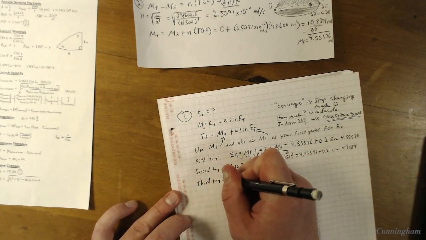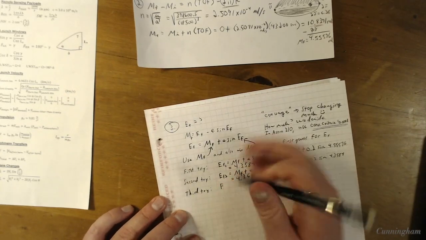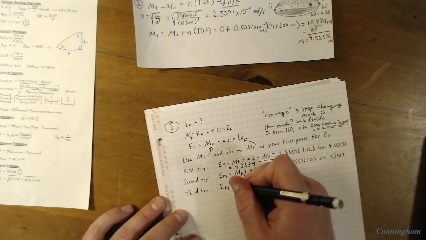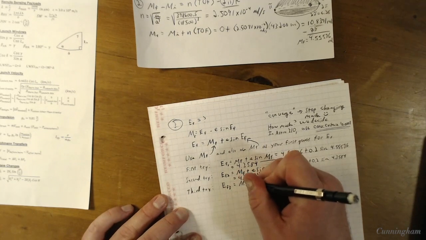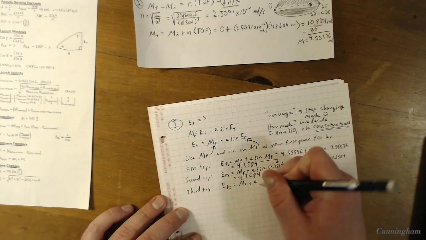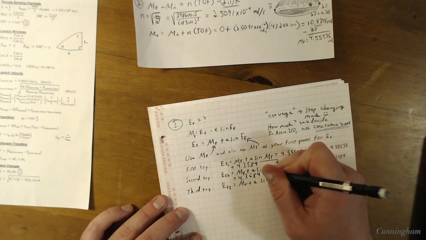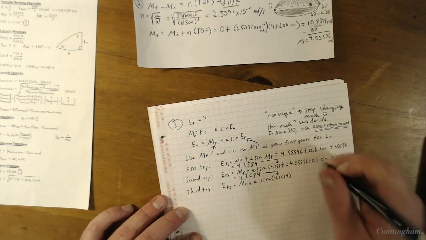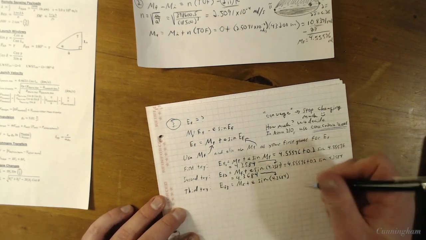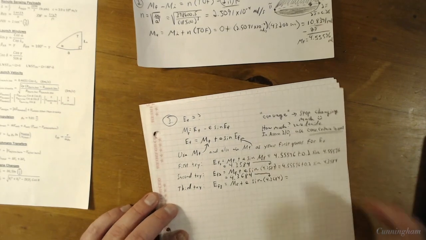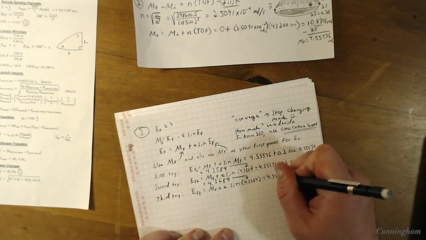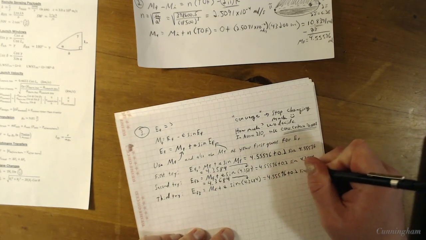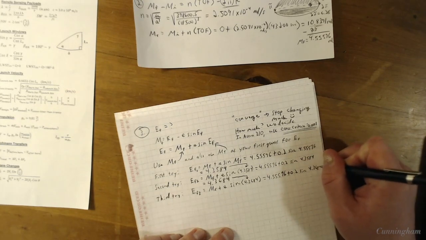I will label that as E sub final 3. So it's still going to be mean anomaly final. Hopefully you start noticing the pattern. Eccentricity, sine of what we got for the previous iteration, 4.3684. Notice I am carrying 4 digits after the decimal. 4.5559 plus 0.2 sine of what we got from 4.3684.